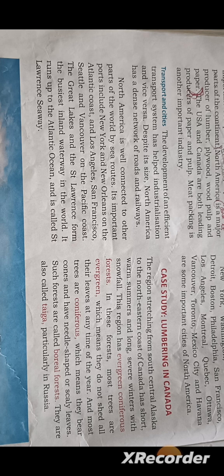Evergreen means they do not shed their leaves at any time of the year, and coniferous means they have cones and needle-shaped leaves. That forest is called boreal forest, and it is particularly known as taiga in Russia. So the coniferous forest region of Canada is one of the largest forest regions in the world.